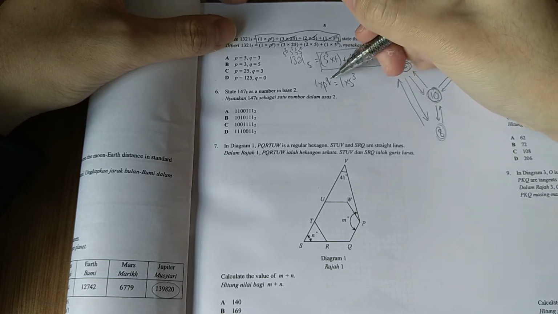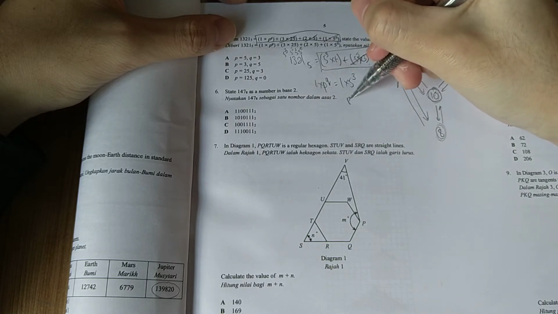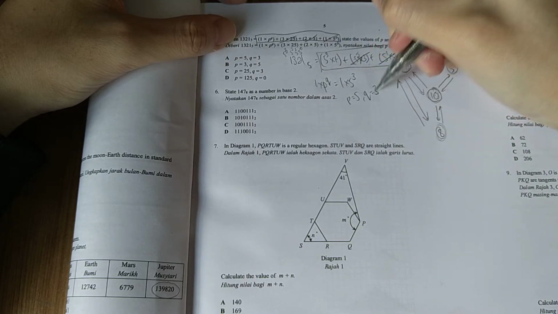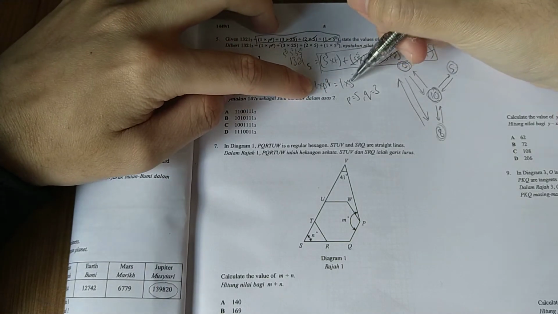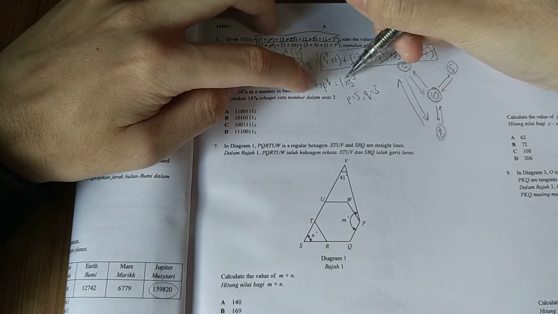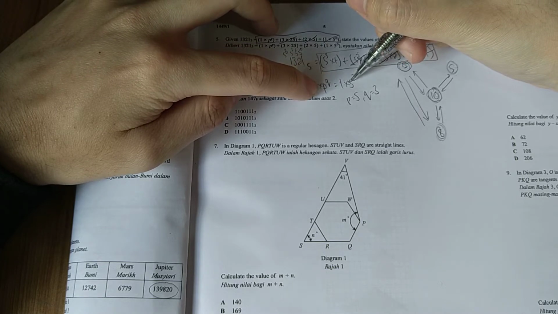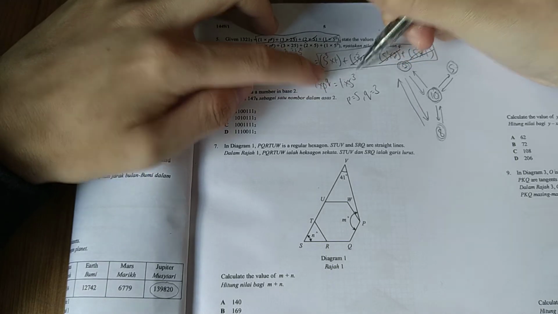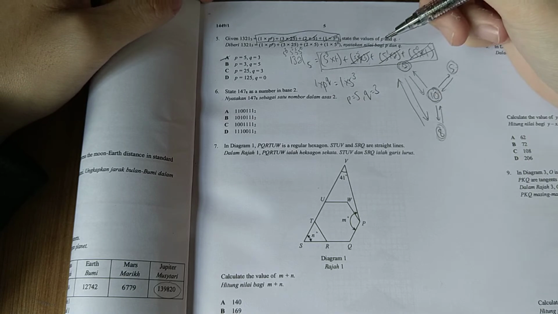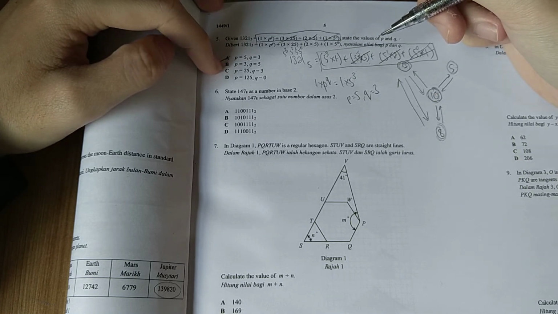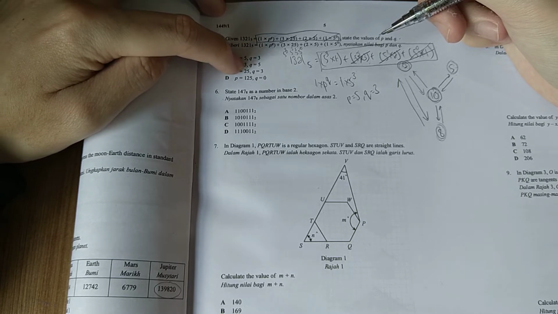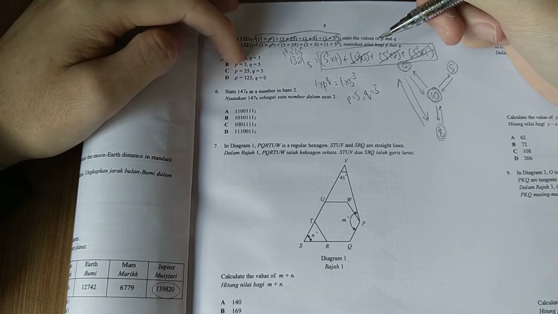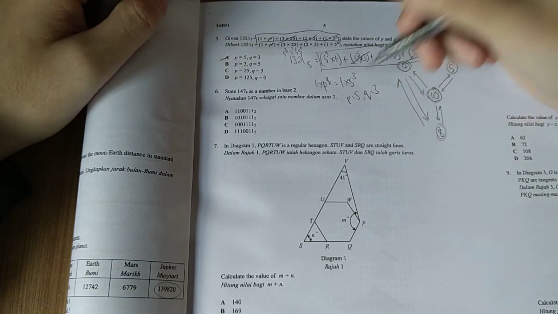Alright, so it means that p equals to 5, q equals to 3, because you are just comparing, right? So 1 times, and then p is 5, q is 3. So the answer should be A. Okay, what if you bulatkan B? Tak boleh. B is terbalik already. If you look at the answer in B, it's like P equals 3, Q equals 5. The one is terbalik already. Okay, so be careful. It should be A.